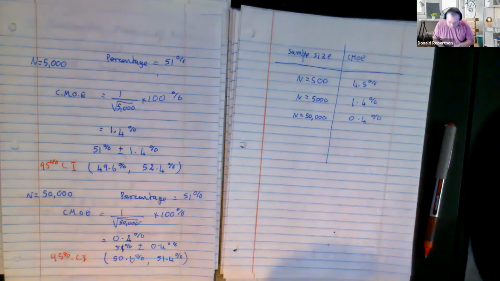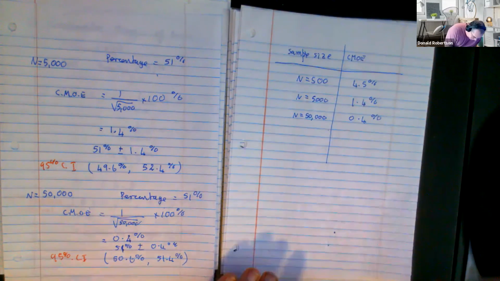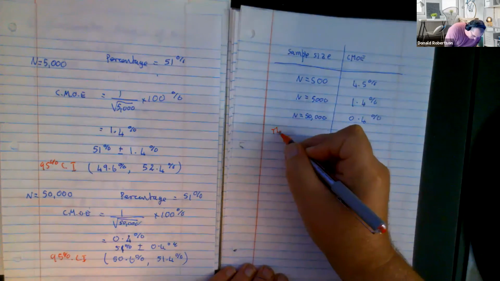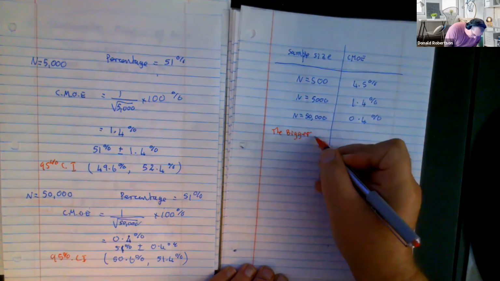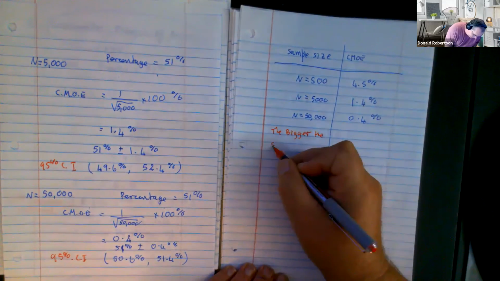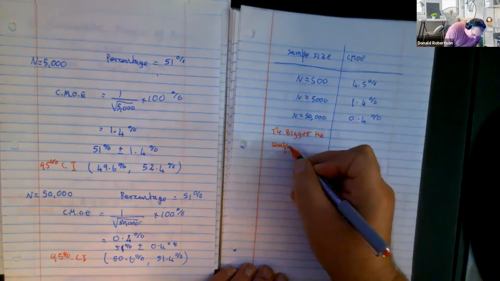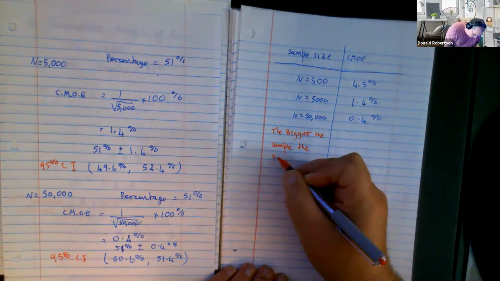Can you see the following truism? The bigger the sample you use, the smaller the margin of error.